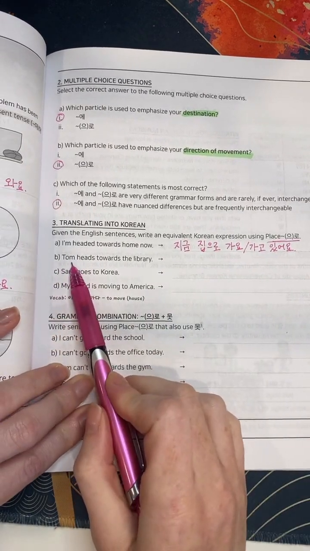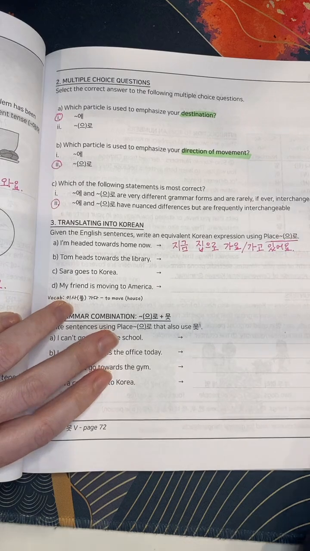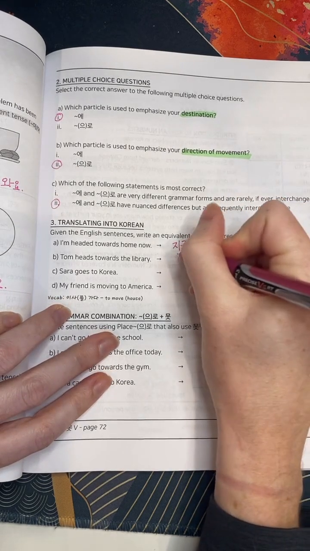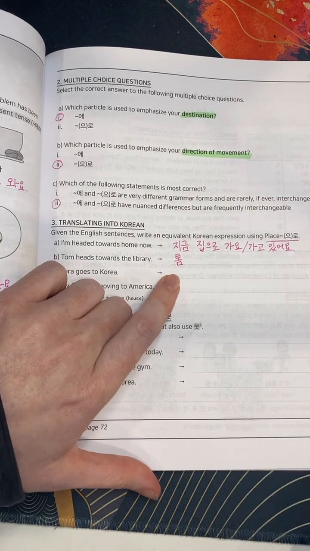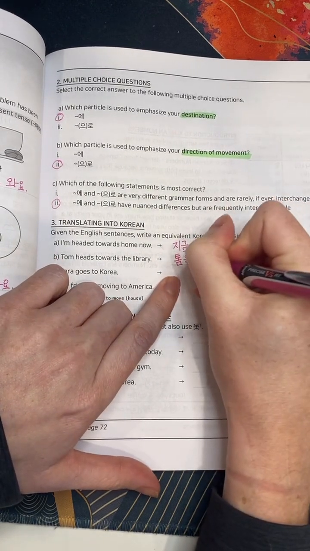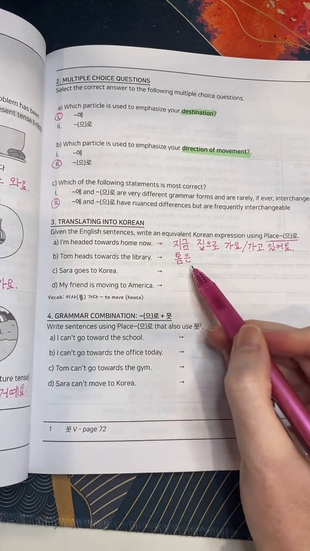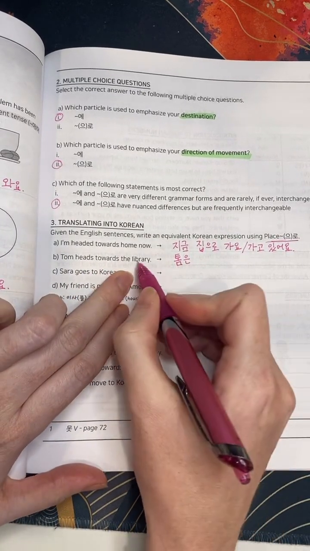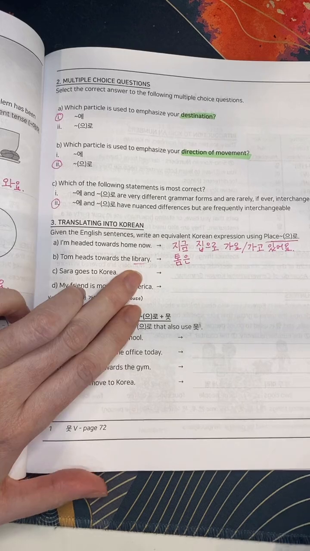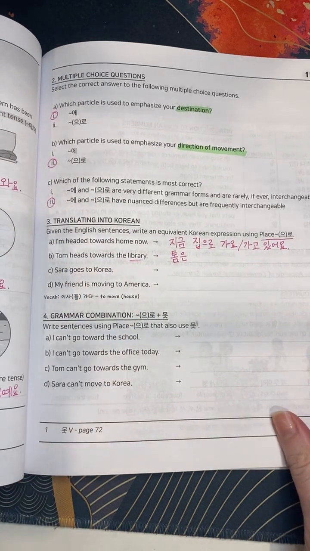Okay, B. Tom heads towards the library. So let's start with our subject, Tom. And we could add an 은 particle if we want. I'm just going to put one in here, Tom은, since we're making a general statement about Tom. Now the library. Does anyone know what the library is in Korean? Anyone remember this vocabulary word?